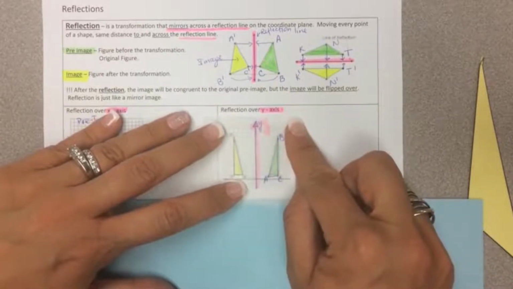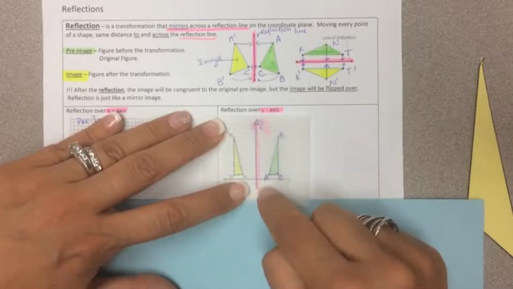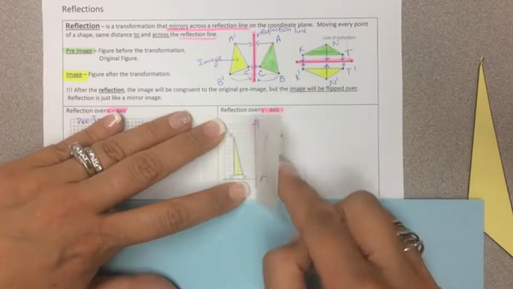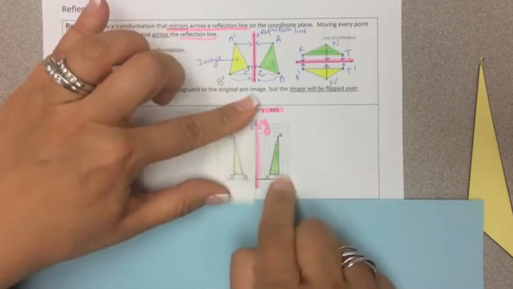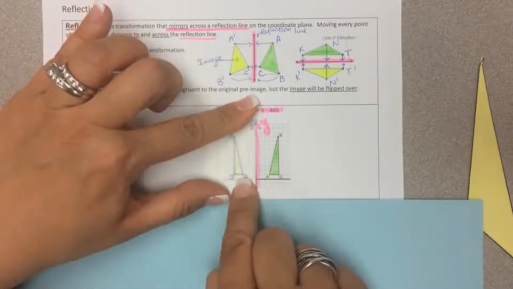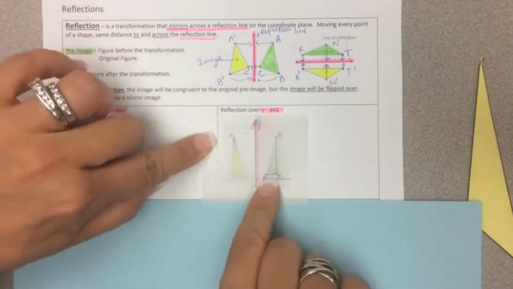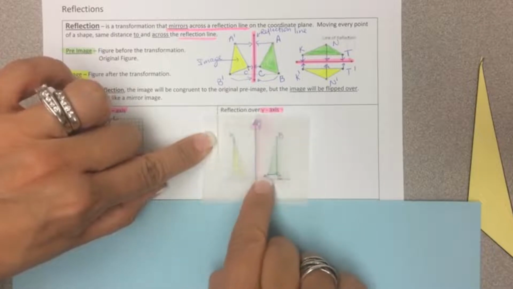When you use the transparency, you have to make sure that you draw the reflection line. So I have ABC, my pre-image, and when I flip it over, that triangle overlaps with A prime, B prime, C prime, which is the image. So the pre-image, flip over, image.